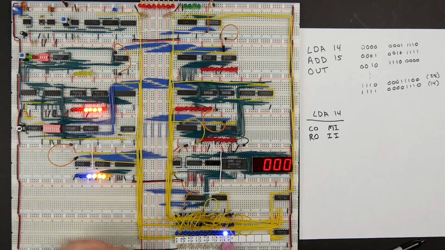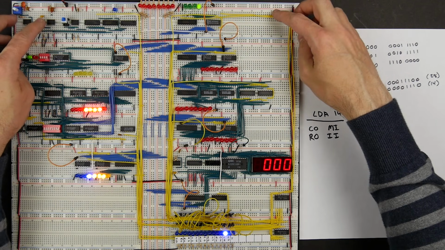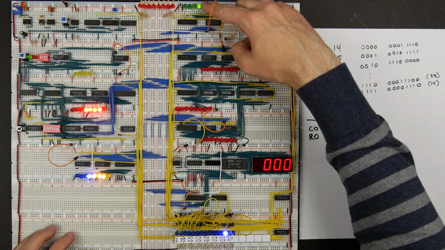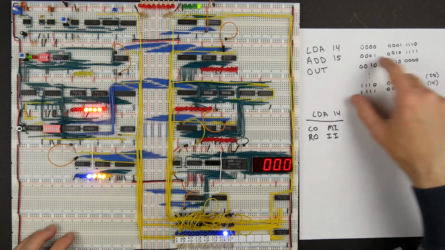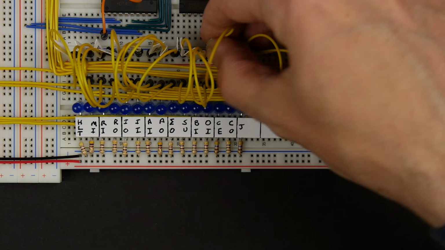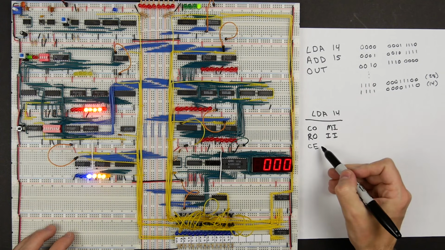In the next clock cycle, the program counter will increment. And there it goes, it increments to 1. That's going to stay there in the program counter to keep track of where we are in our program, so that the next instruction we execute will be fetched from memory location 1. Now we can set that low. That was counter enable, which increments the program counter.